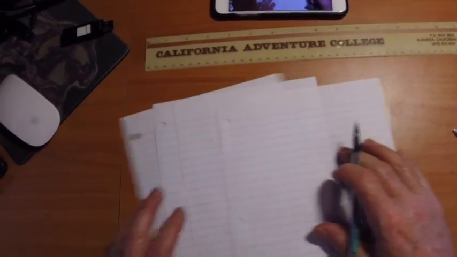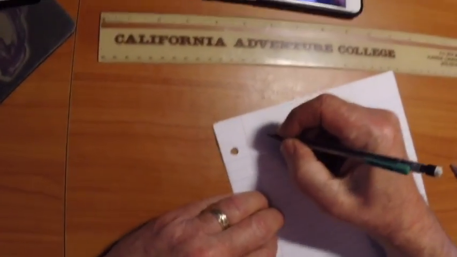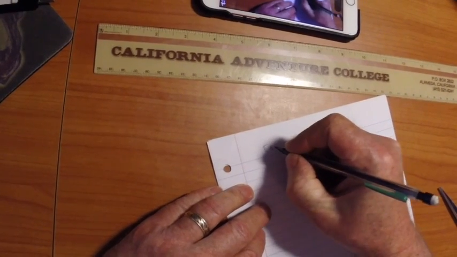So the first thing we're going to do is simple enough. We're going to put a title on it. It's going to say Earth history chart at the top.